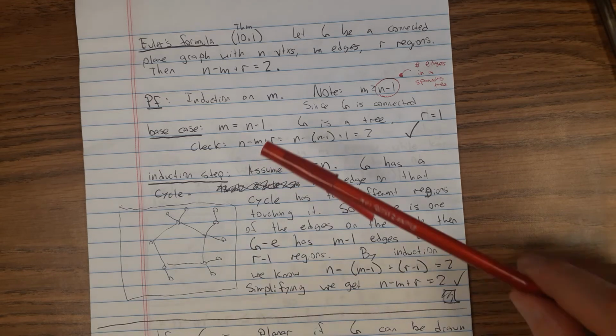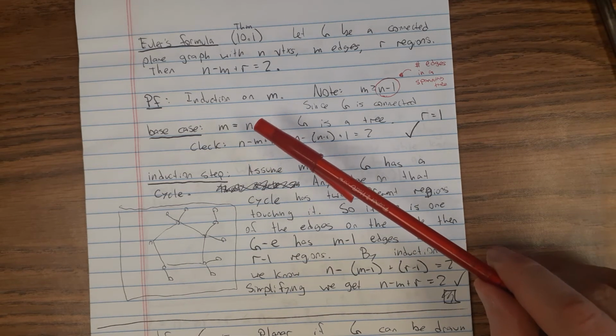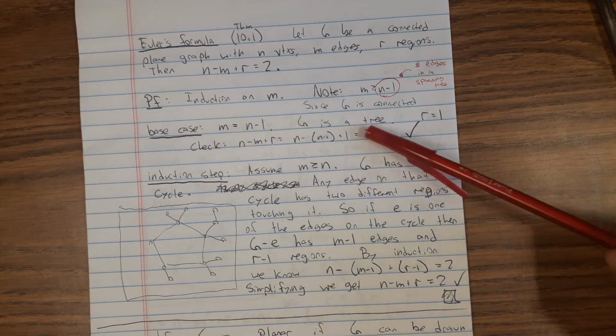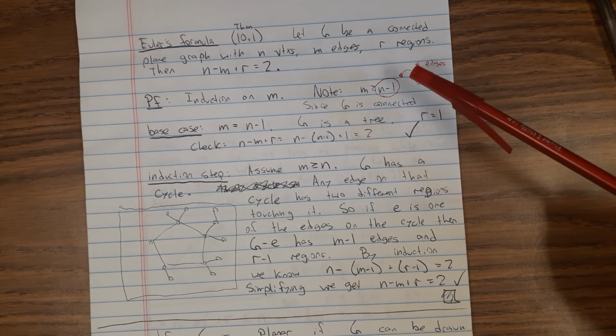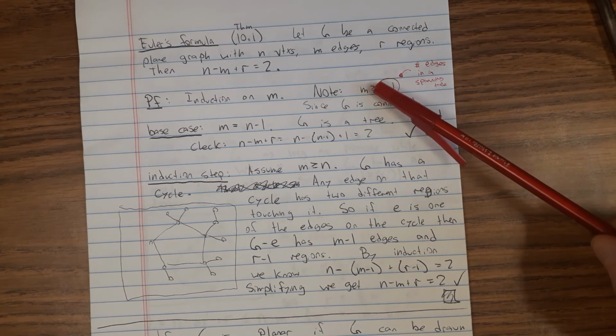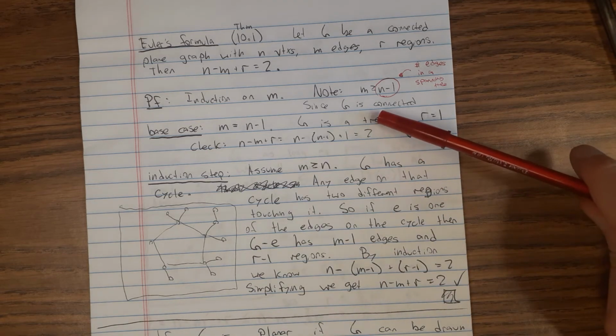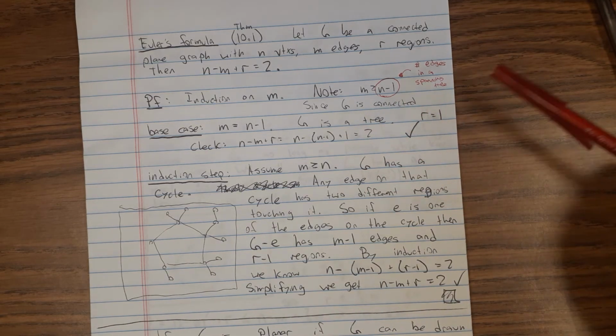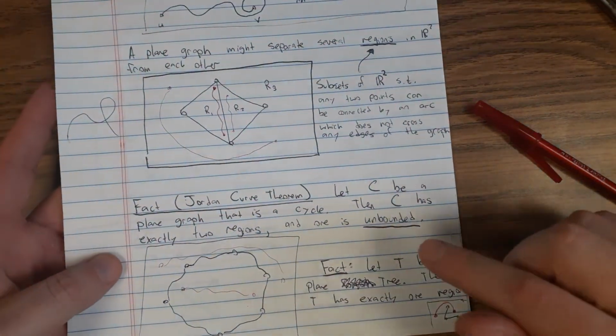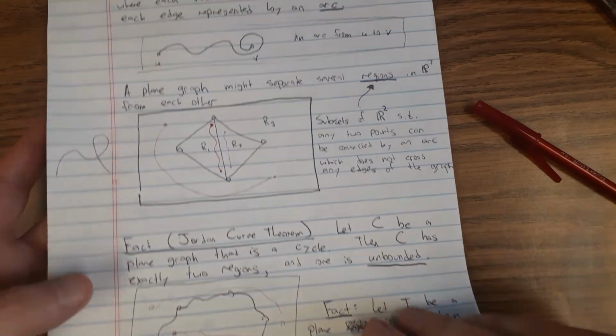And so let's think about it. If it's n minus 1, then that means that G just is a tree. G has exactly the number of edges that its spanning tree would have. In other words, there's no other edges. It is just the tree. And what do we know about trees? A drawing of a tree has just one region. That was one of the facts that I stated.